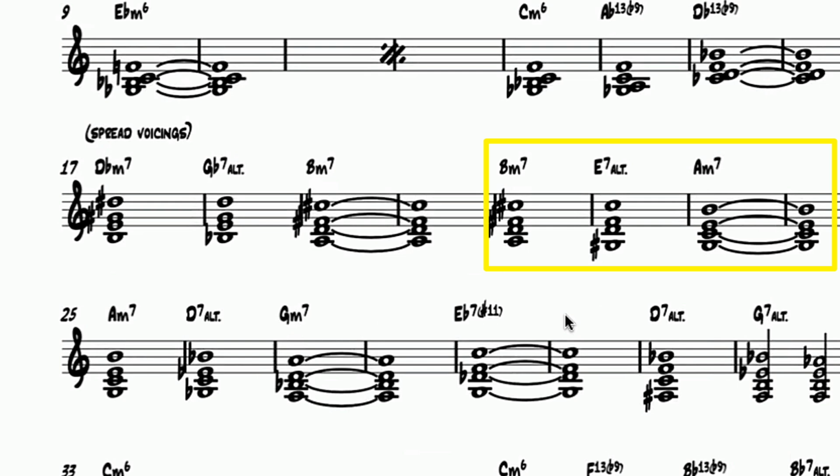Sometimes when we're playing these altered dominants, if you are above the chord with the tensions, you can't appreciate the sound unless you hear the roots of the chords at the same time. But there it is.